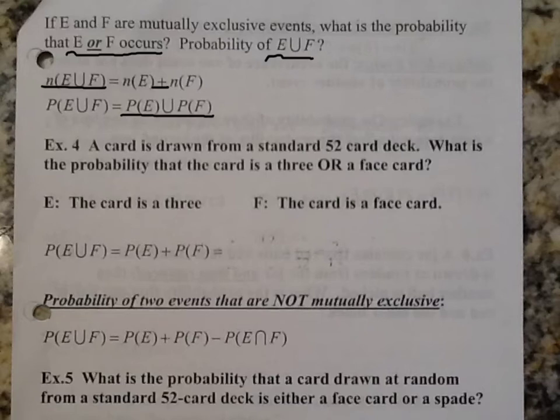This is if they are mutually exclusive. So take a look at example 4. A card is drawn. What's the probability that it is a 3 or a face card? So we have to make sure we understand: if it's a 3, it can't be a face card, and vice versa. If it's a face card, it can't be a 3. So if I want to know the probability of this happening, we're going to look at the probability that it's a 3 plus the probability that it's a face card.